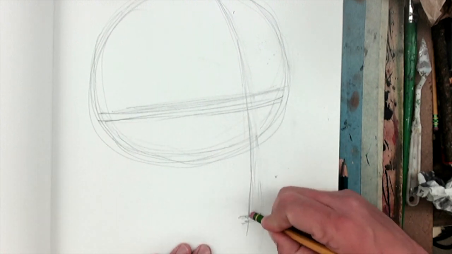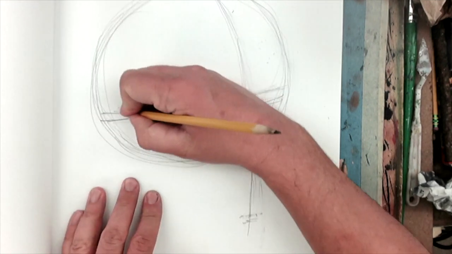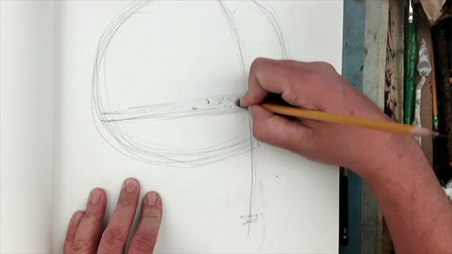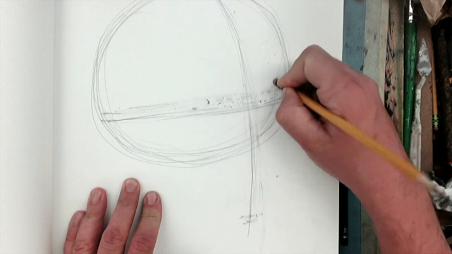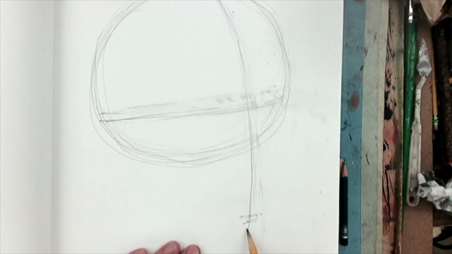Something like that. Or I like that better. So we really want to kind of measure and check things all the time as we're working. It's really easy to make corrections earlier on. It gets more and more difficult as we go.